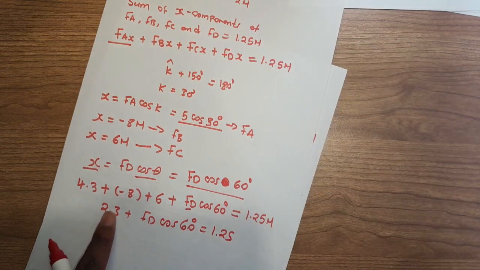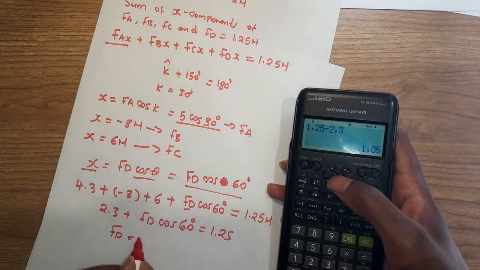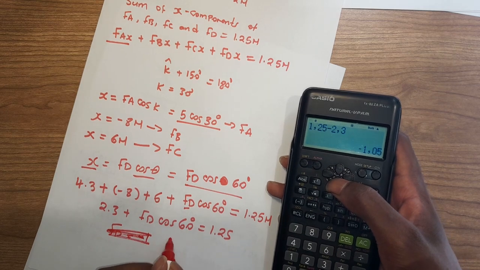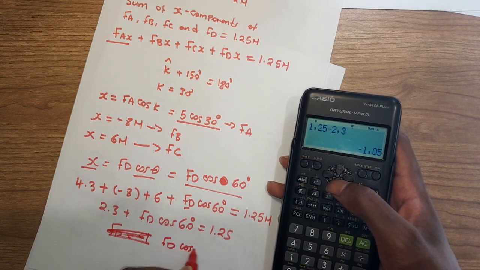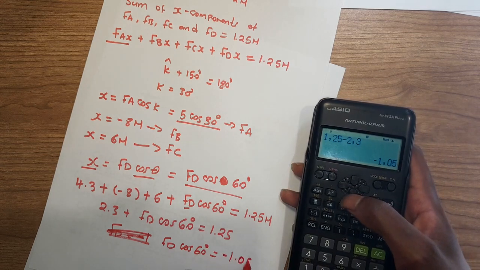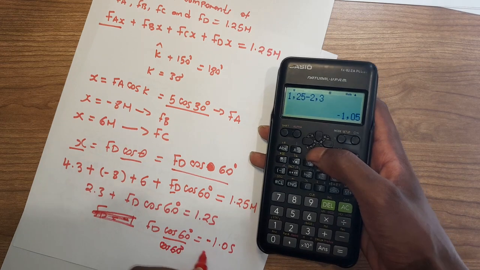So I'm just going to take this 2.3 onto the negative side. So FD is going to be 1.25 minus 2.3, which equals minus 1.05. By the way, it is still FD cos of 60 degrees, equal to minus 1.05. So I need to divide both sides by cos of 60 degrees.